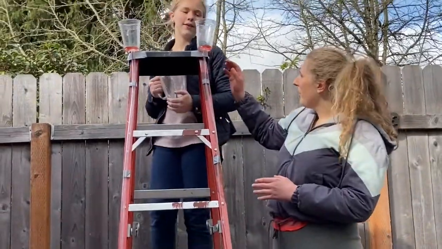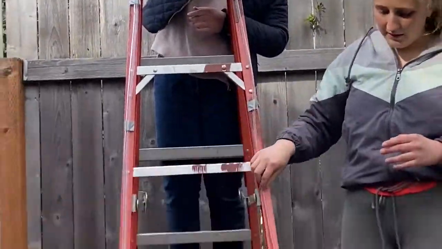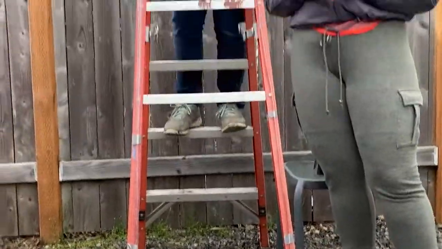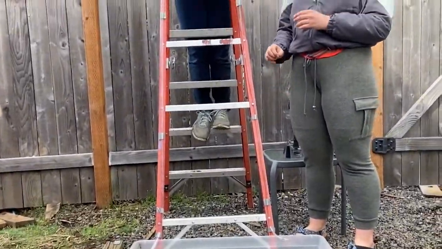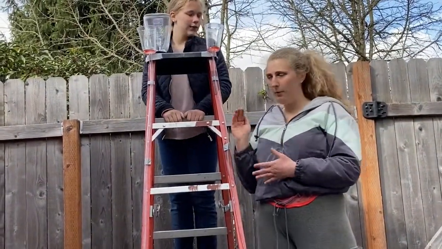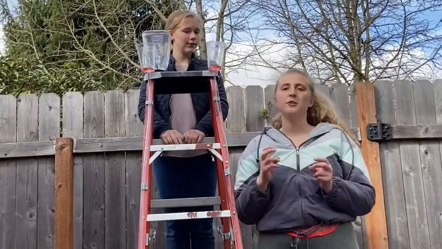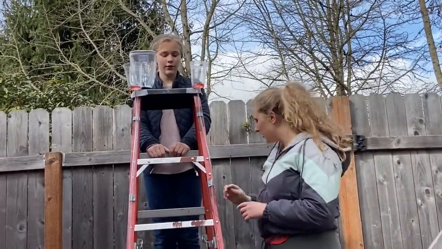We're going to pour water into these cups, and it's going to go down these tubes. We're going to measure the time it takes for the water to get from here to here. The time it takes is going to help us determine the velocity of the water, which we're going to take as our blood flow or current.